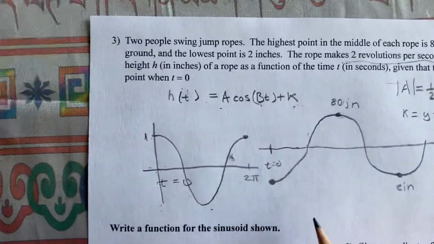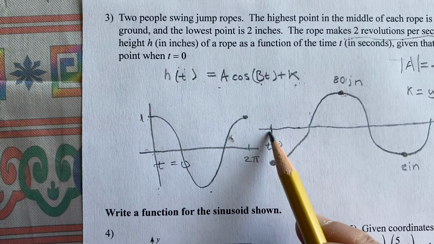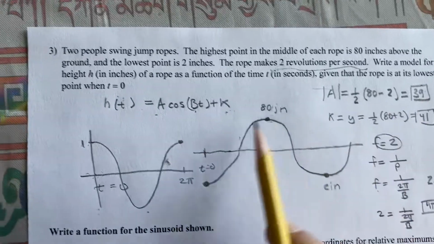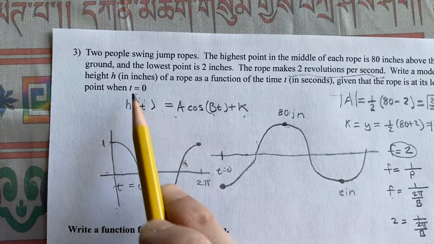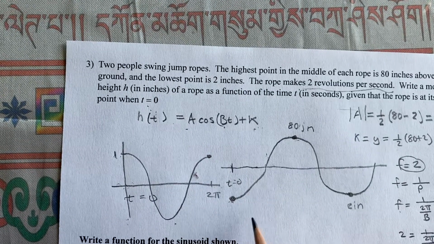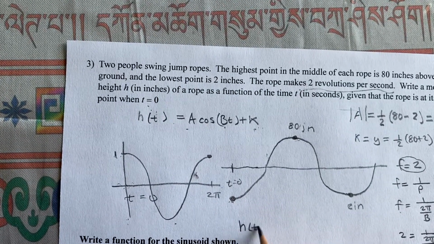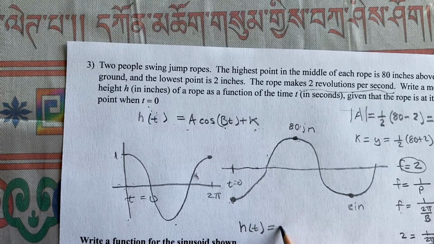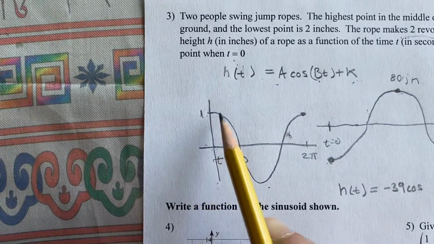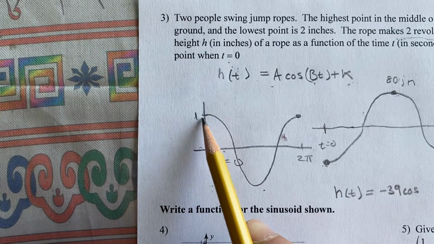And remember when we write our final answer, because back in the original problem it says the rope is at its lowest point at t equal to 0, that means we need a reflection across the x-axis. So when we write this, we don't want to write positive 39, we want to write negative 39. Because if this is our parent function, f of t is equal to cosine t, normally it would not need a negative a.